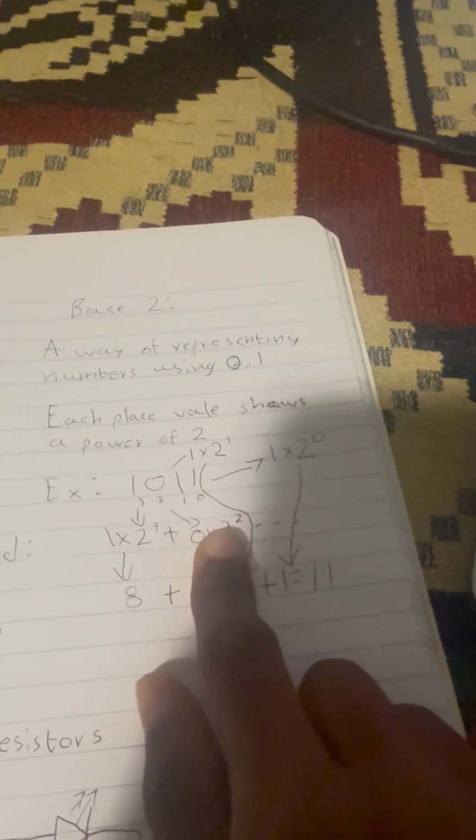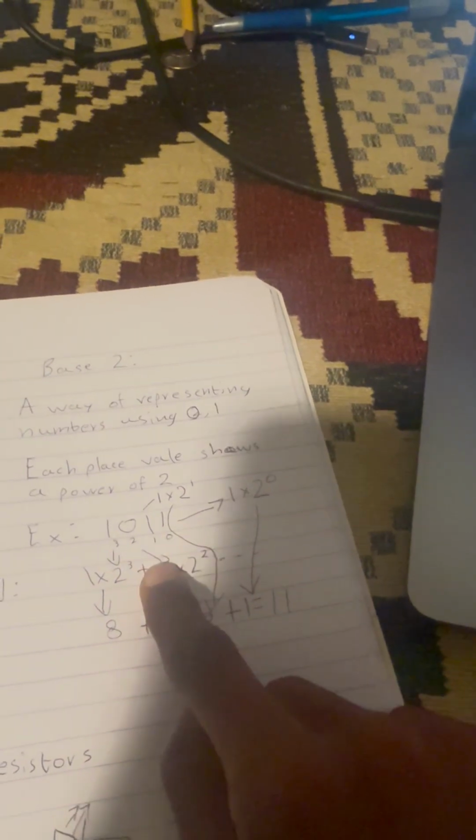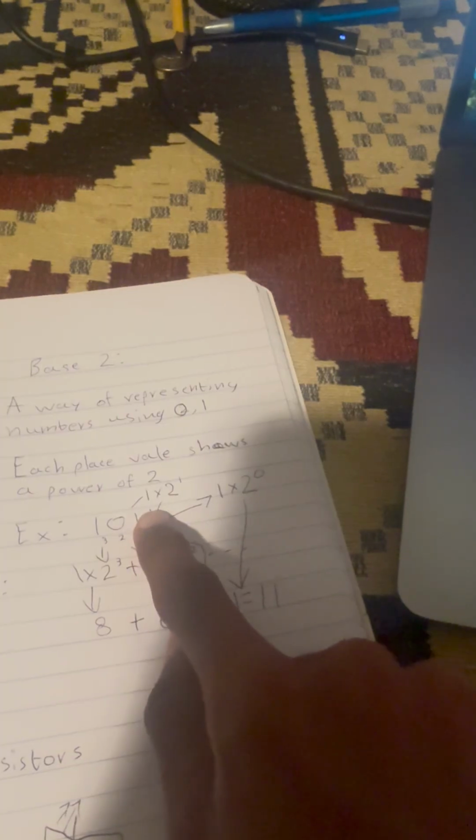So the first number is 1, and the place value is 0. So that means it's 2 to the power of 0, and we have to multiply that by 1, which you don't really need to do. But yeah, so that's 2 to the power of 0, which is nothing but 1. And now let's move on to 1. So that's 1 times 2 to the power of 1, so that would be 2. So that equals 2.